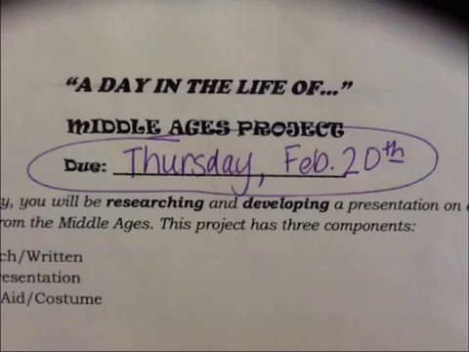Now, you might be asking, when is this due? The due date will be in almost 2 weeks, Thursday, February 20th. And right now, you all need to write that at the top of your paper, underneath the title where it says due, Thursday, February 20th. On that day, we'll be having our medieval day here in this class, and again, we'll all be dressing up and giving our presentations.